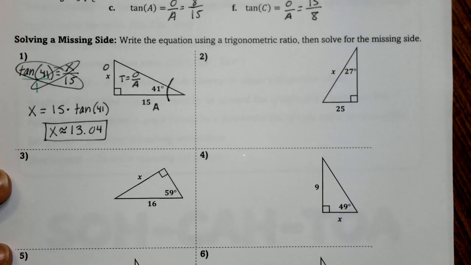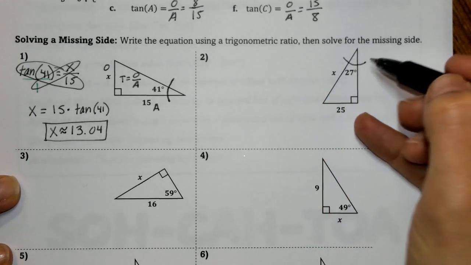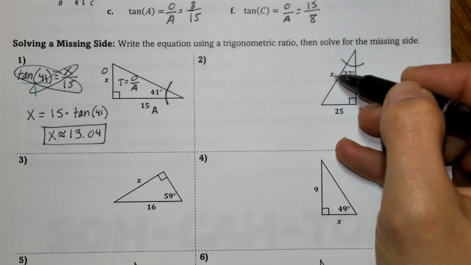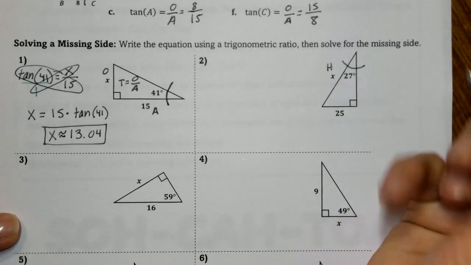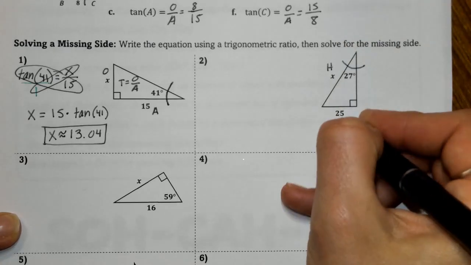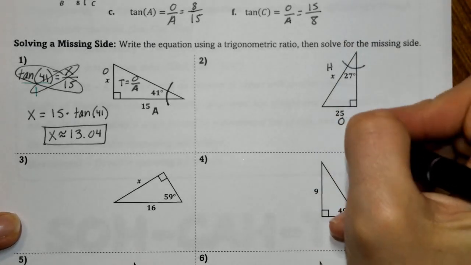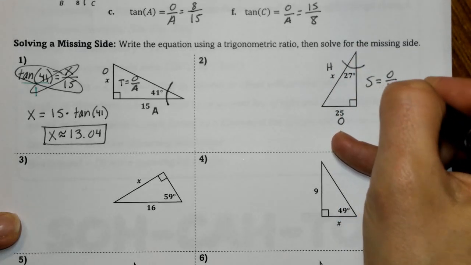Let's take a look at number 2. Here is our angle of perspective. Which sides are we dealing with? Well, right now I'm looking, hey, I've got the hypotenuse. I always check the hypotenuse first. Okay, here I've got the hypotenuse. Sitting at the angle of perspective, we're going across the triangle to the opposite side. You're using the opposite and the hypotenuse, so that's sine.